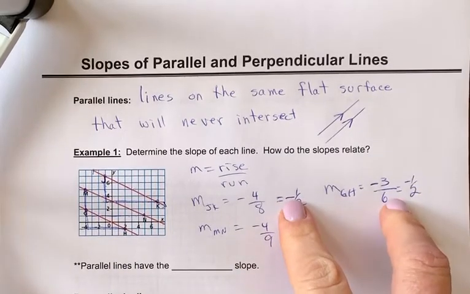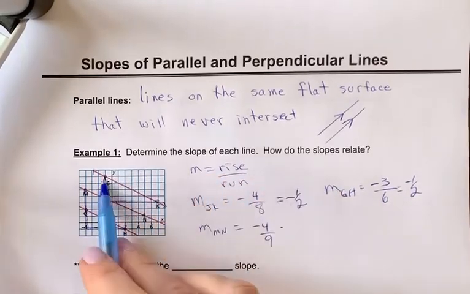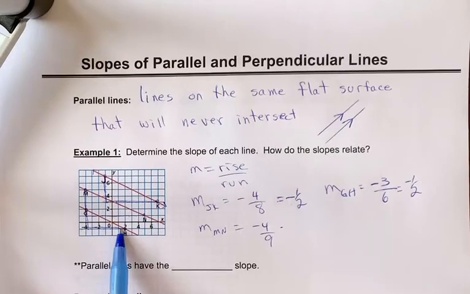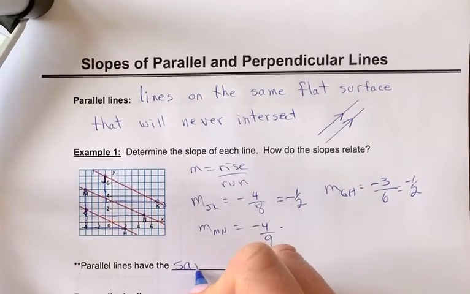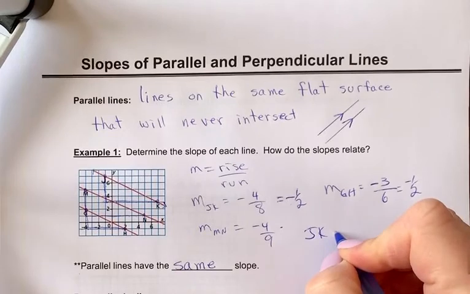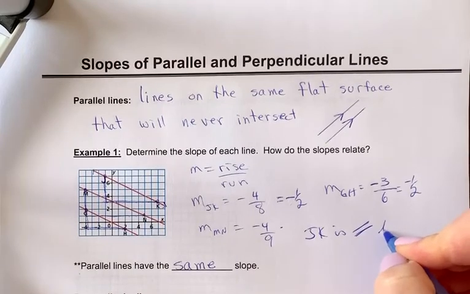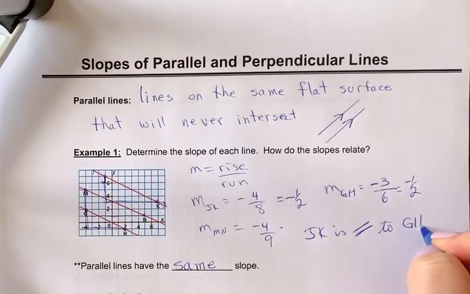These two are the same slopes. If you look closely, these two, JK and GH, are parallel lines. They would continue on, never cross. So any parallel lines have the same slope. Okay, so that means JK is parallel to GH. We can use these symbols for parallel. Draw 2 little parallel lines.